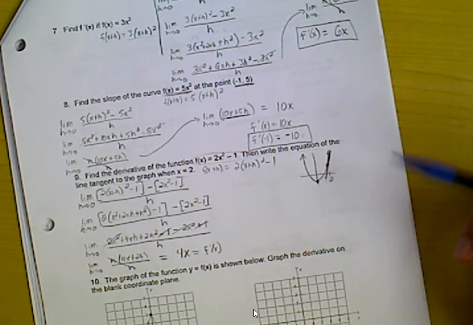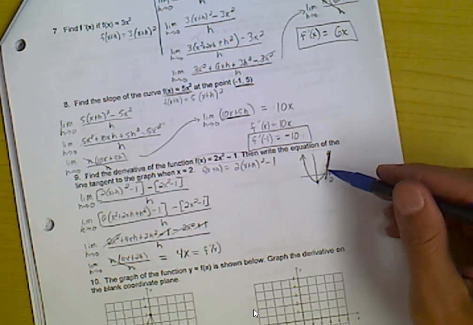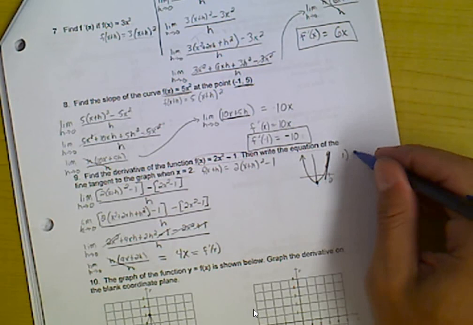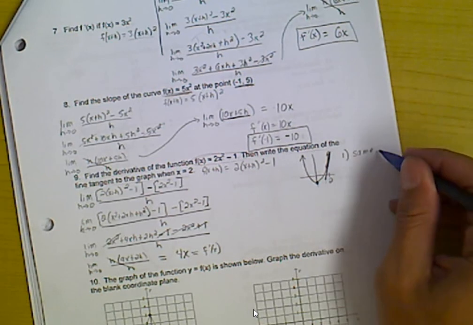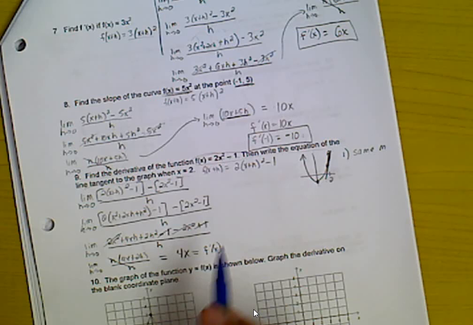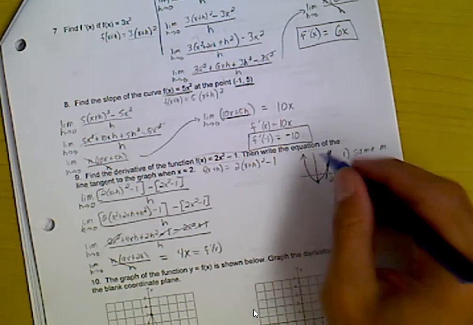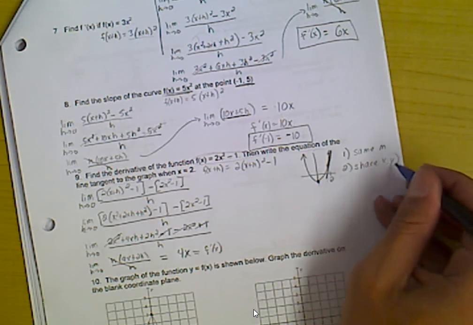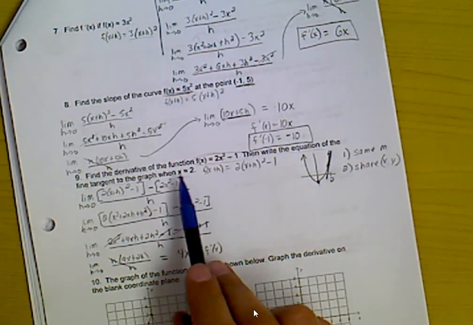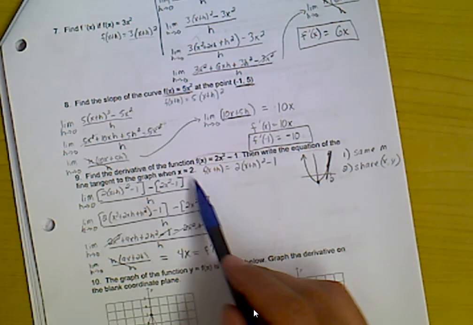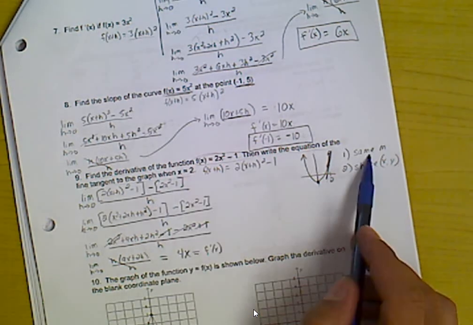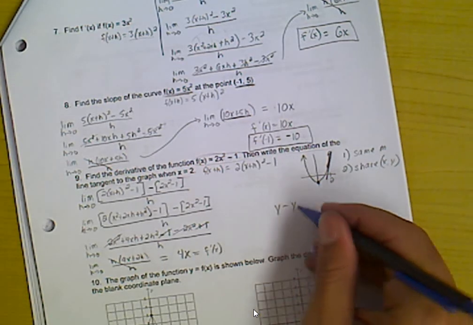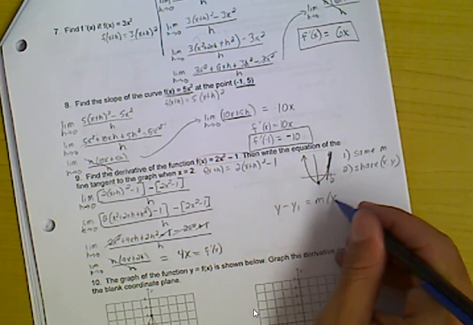Well, the whole idea of a tangent line is that a line tangent to a curve shares 2 things. They're going to have the same slope, understanding your derivative is your slope, and they're going to share a point. So the x-coordinate of that point is a 2. We still need to figure out our y, and we need to figure out our slope. Once you have that, you're going to write the equation of your line. So this is the whole point-slope form. I'm going to write the equation of our line tangent to our curve.